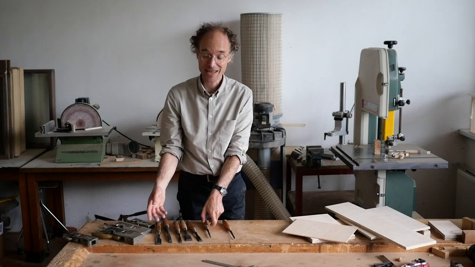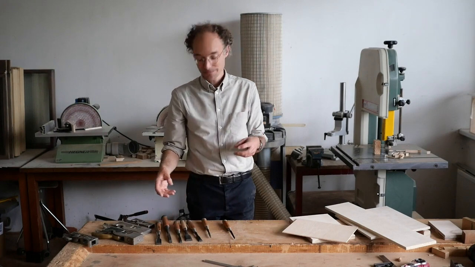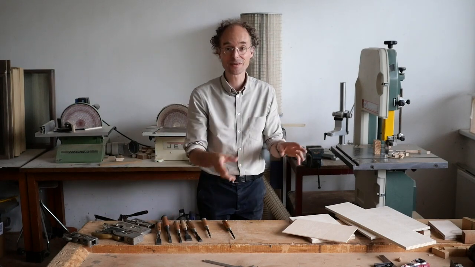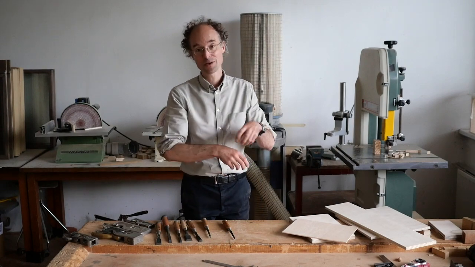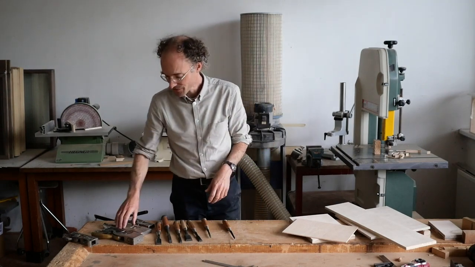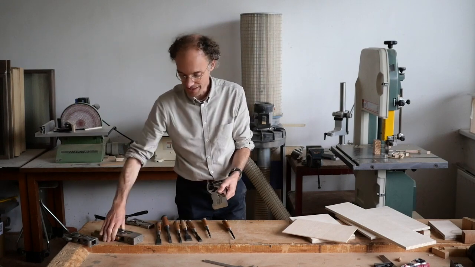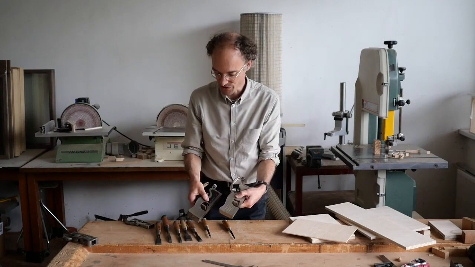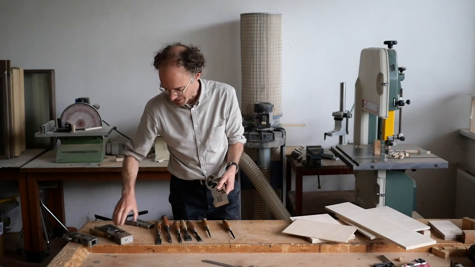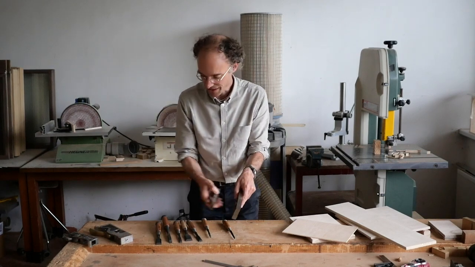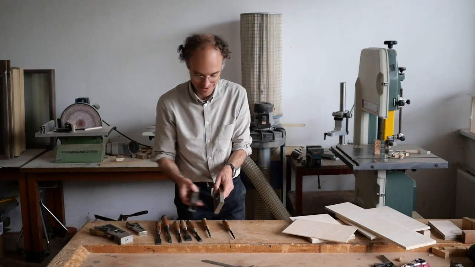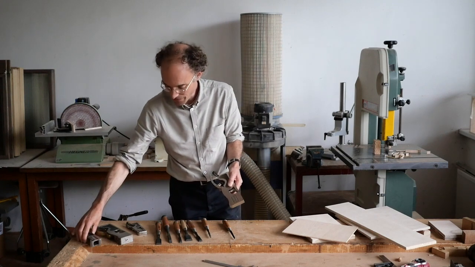A set of chisels like this is available because of this standard system. And it was everywhere. So in all other tools, you had the same thing. These are called shoulder planes, and you see they come in a variety of widths.